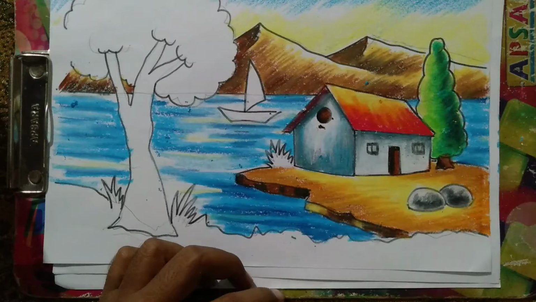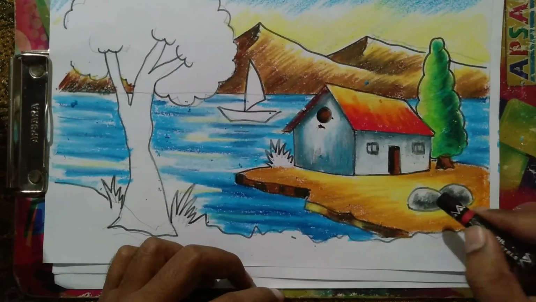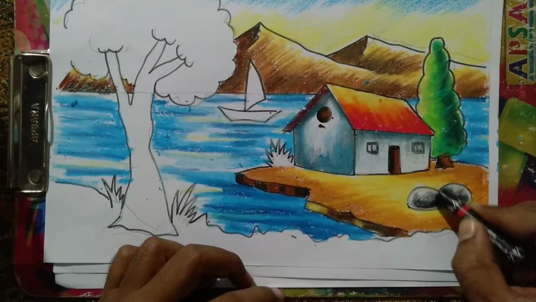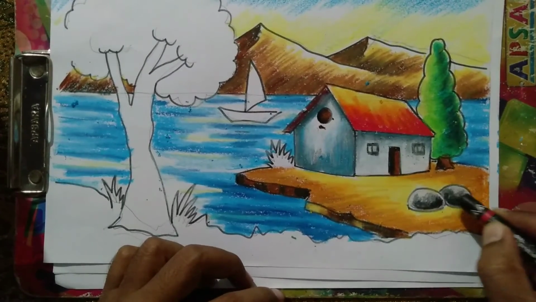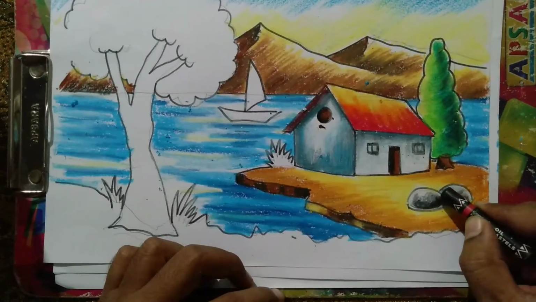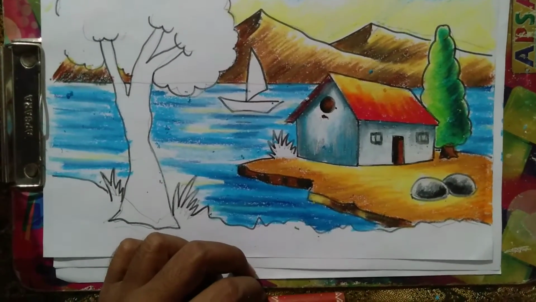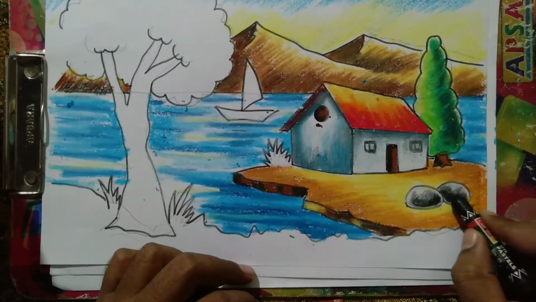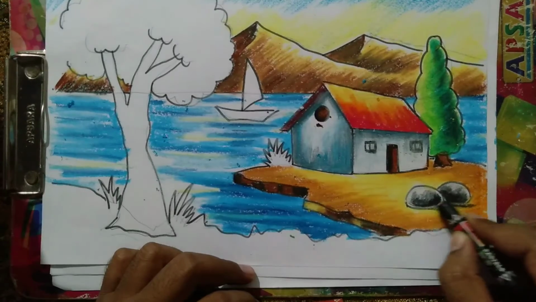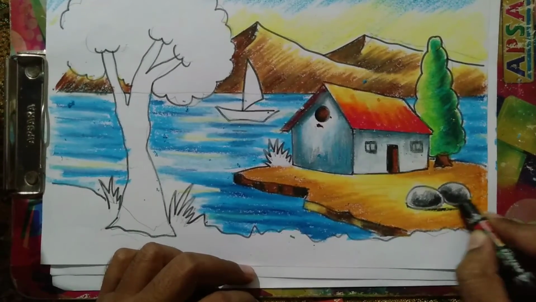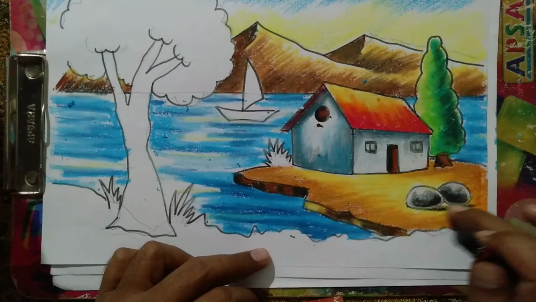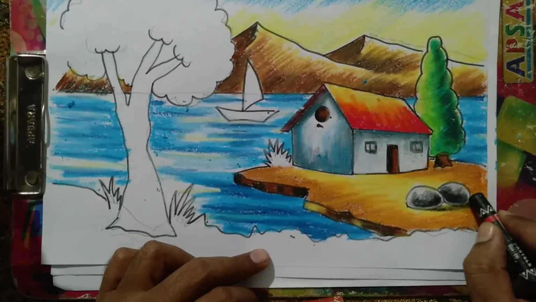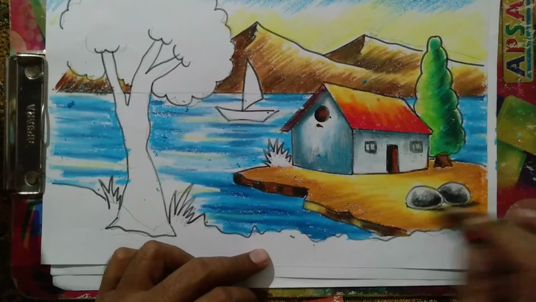After doing this, again take black color, give some finishing by increasing the darkness at the bottom areas, this way. And here show some shadow lightly, you can blend with cotton or earbuds, anything.